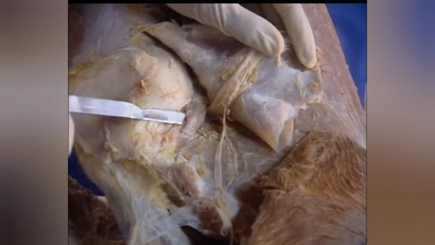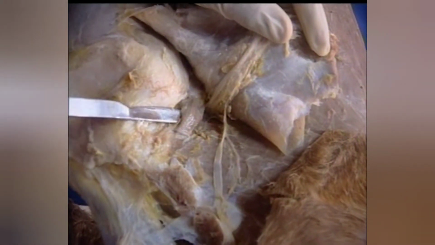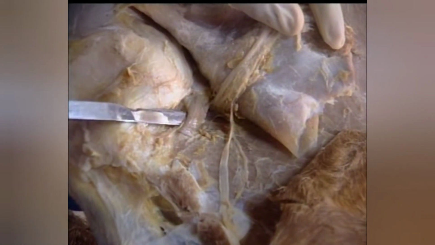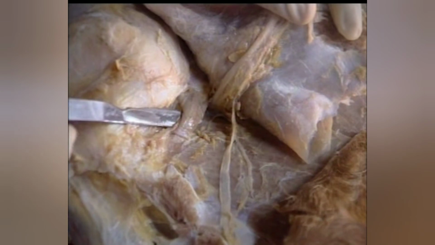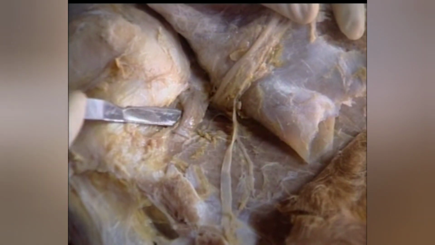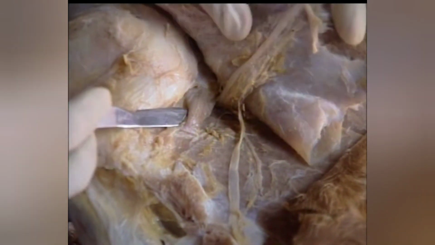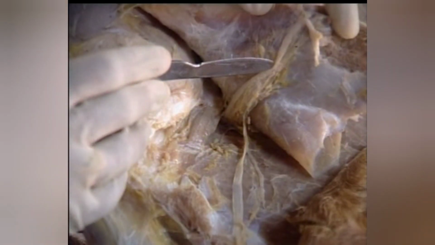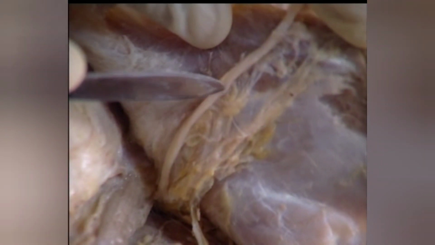This exposes a small muscle, the teres minor, which is fully under the cover of deltoideus and infraspinatus. This nerve on the deep face of the deltoideus is the axillary nerve, which innervates the deltoideus and teres minor.